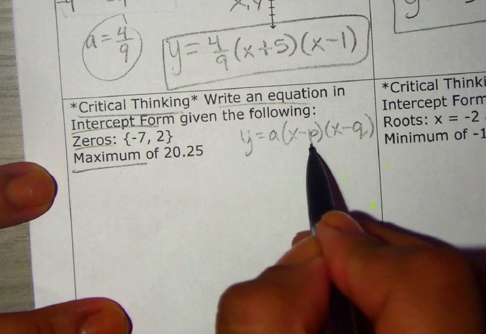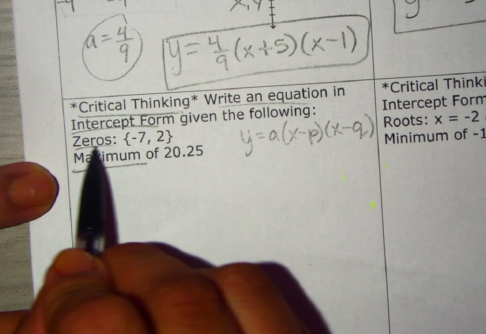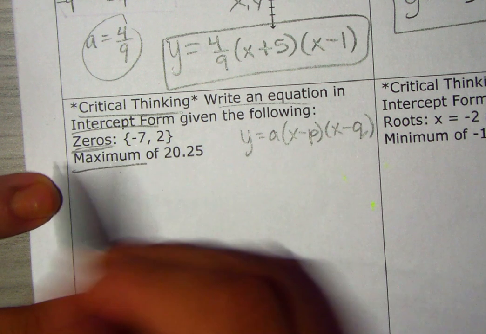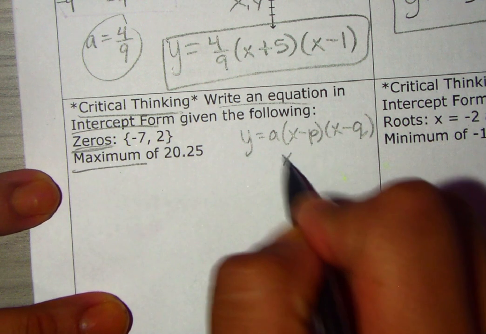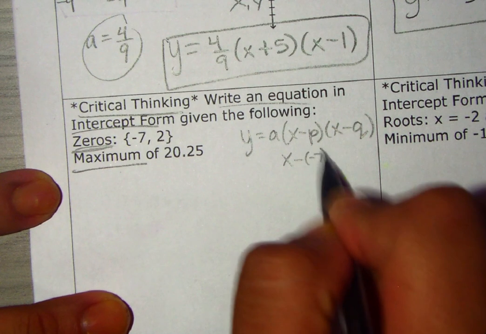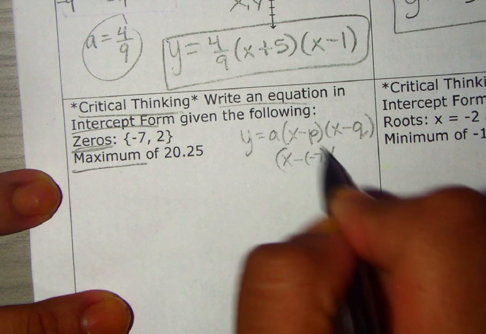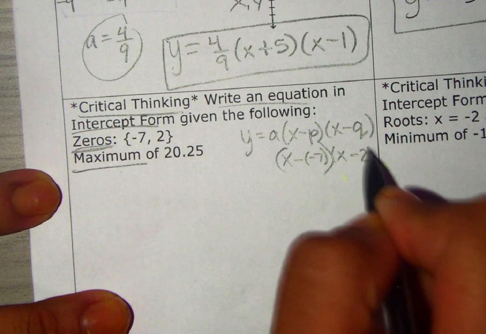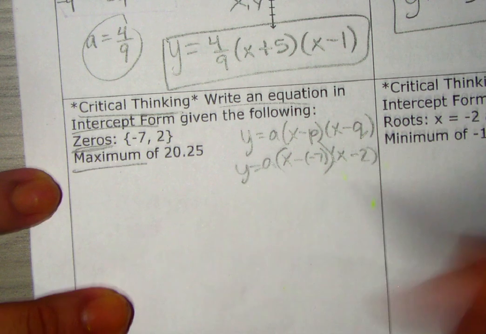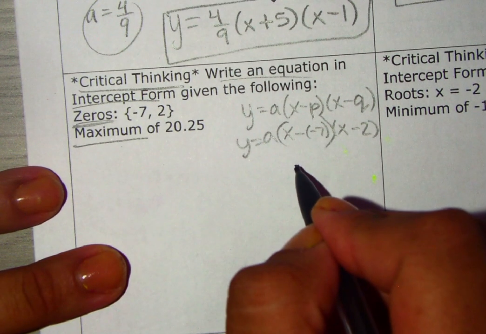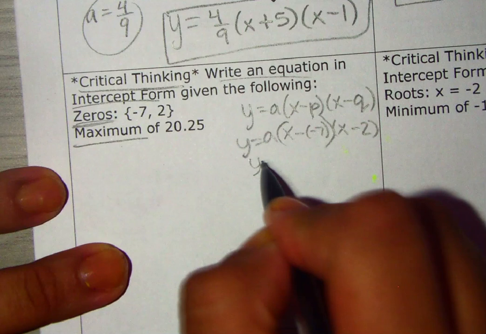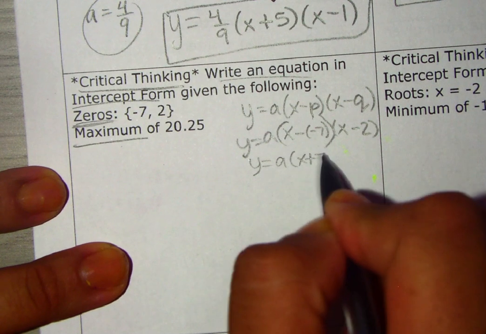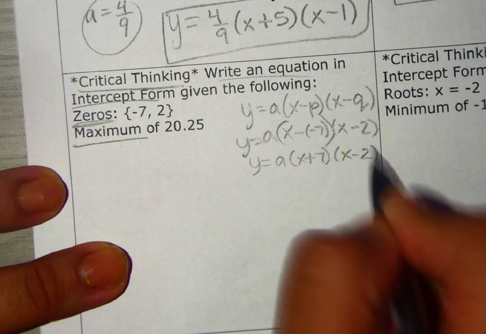And you need the intercepts, which they are given to you right here by the word zeros. And that will be x minus negative 7 and x minus 2. So far we have this, which is y equals a, x plus 7, x minus 2.